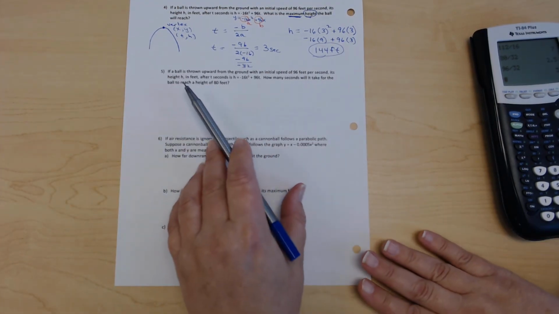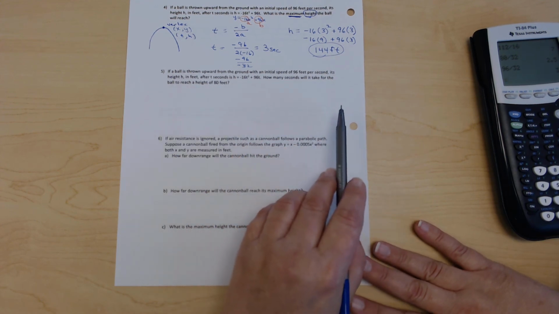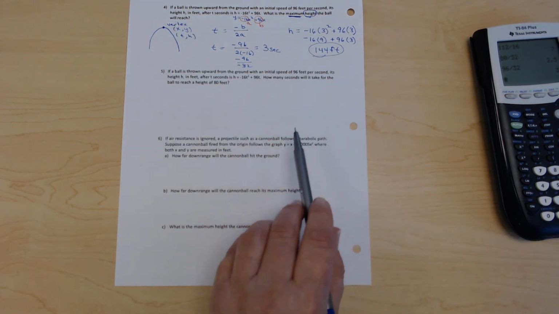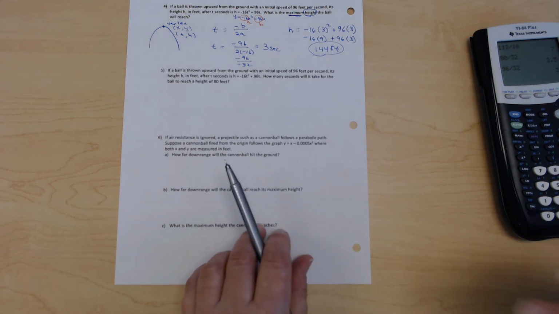All right, let's try this. Let's see, how are we doing on time? 4, 8. Okay, let's do one more, and then we'll make this part B.